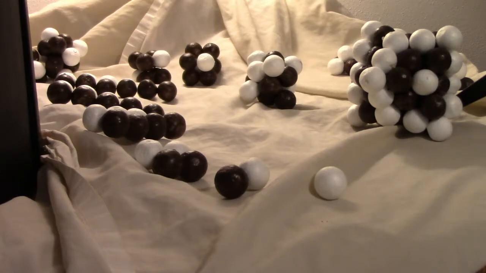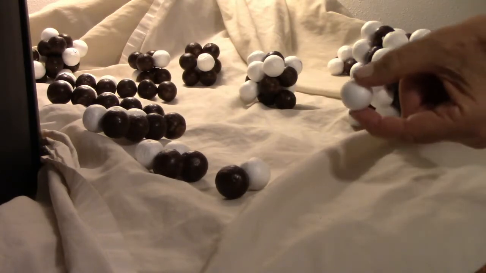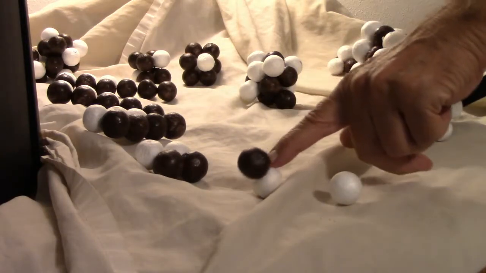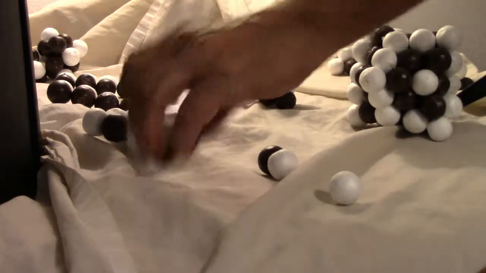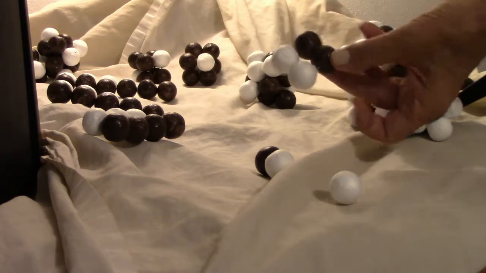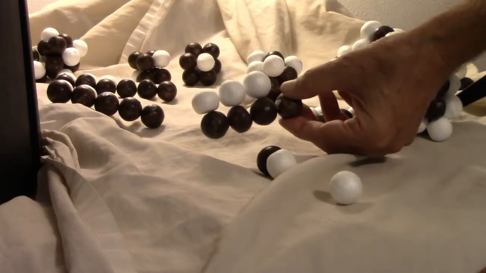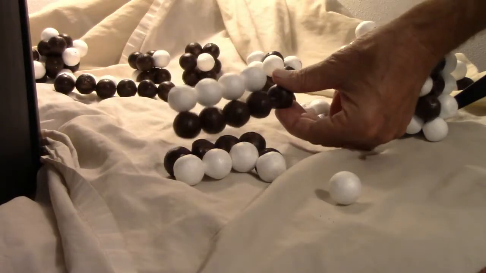Here are the nuclei of the light elements. Here's the single hydrogen white proton here, and deuterium with the 1 neutron and a proton. And then there's helium over here, and lithium, beryllium.